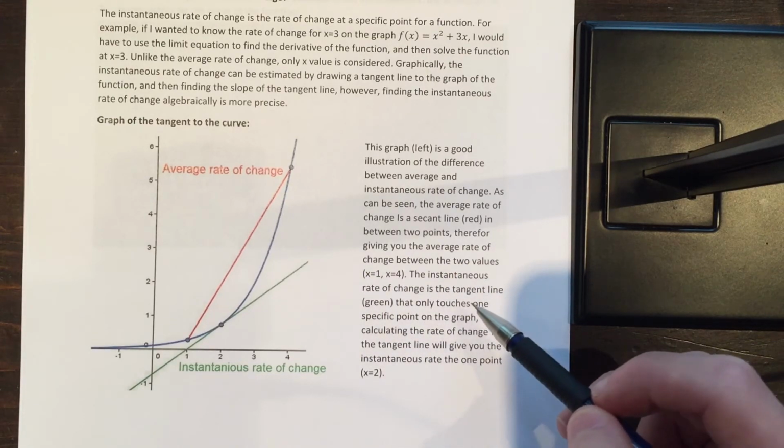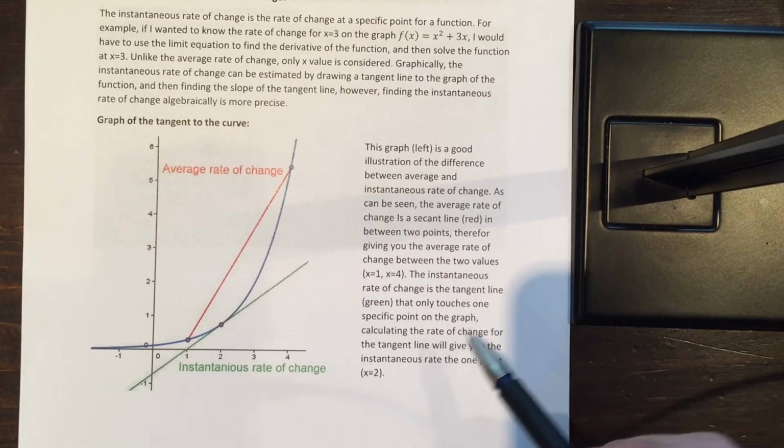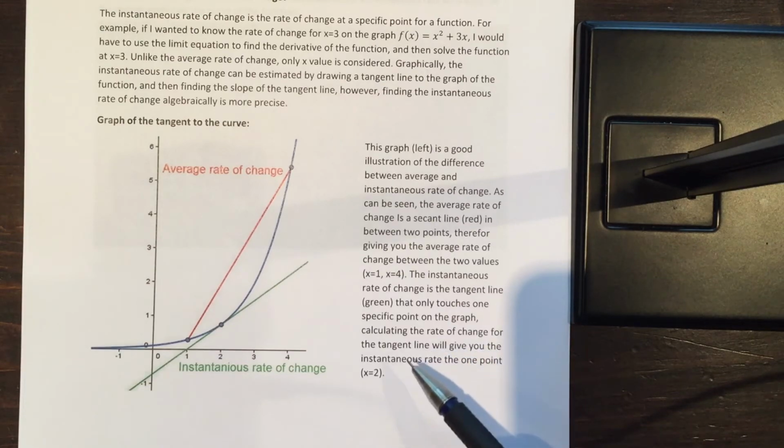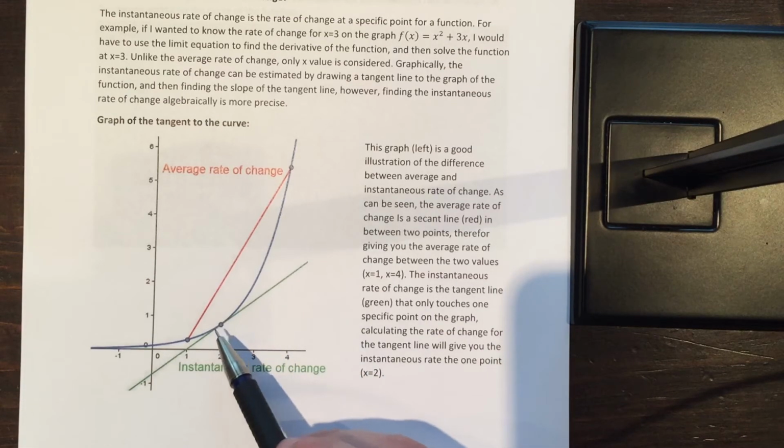The instantaneous rate of change is a tangent line, the green line, that only touches one specific point on the graph. Calculating the rate of change for the tangent line will give you the instantaneous rate at one point on the graph, which is x equals 2 in this case.